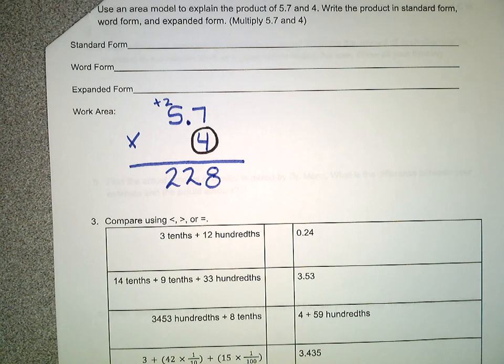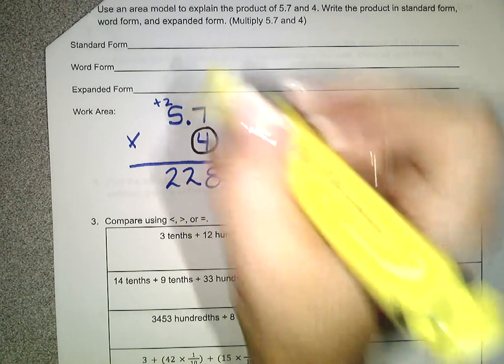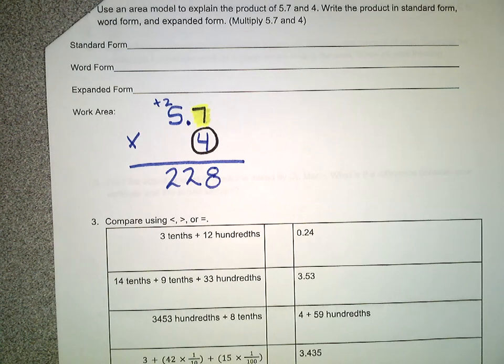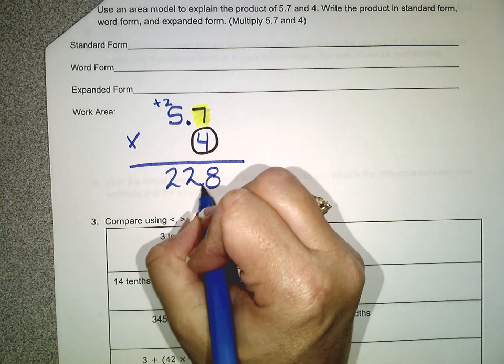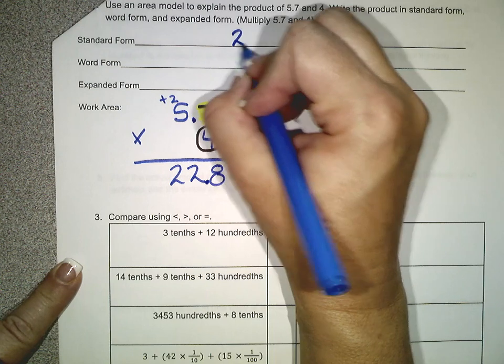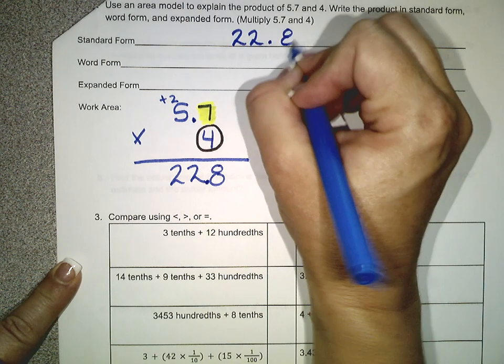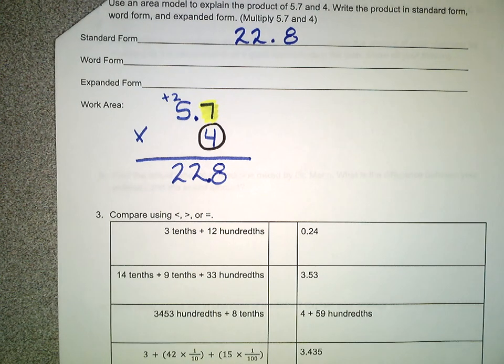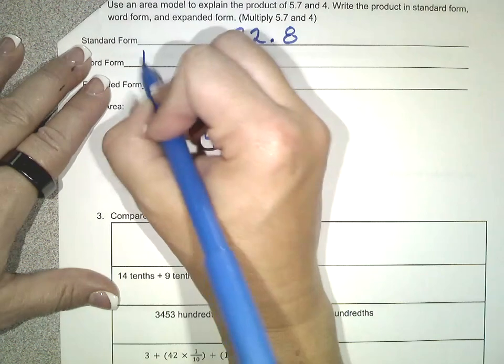Now taking a look at the decimal places that I have in my factors, I look at the first one, and I have just a tenths place. So I only have one decimal place, so I need one decimal place in my product. So it is 22 and 8/10. Standard form is just the number form. Next, we're going to do the word form. If you can read it, you can write it. 22 and 8/10. So that's what I'm going to write.